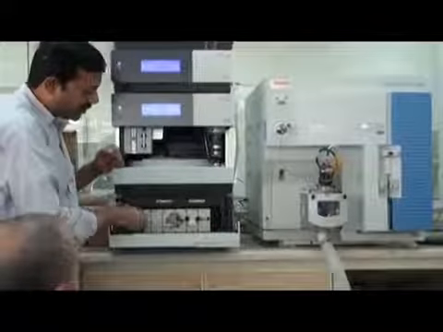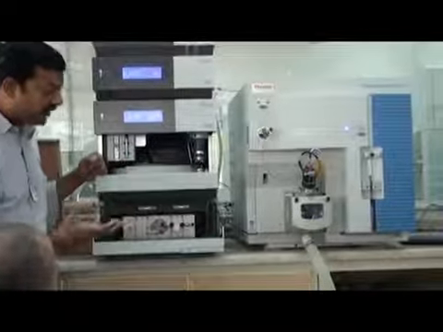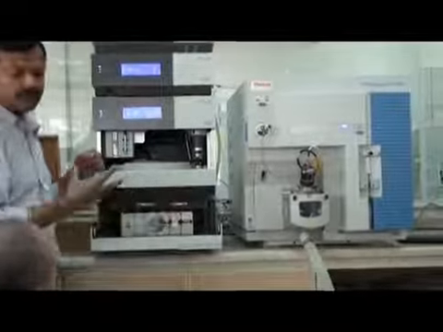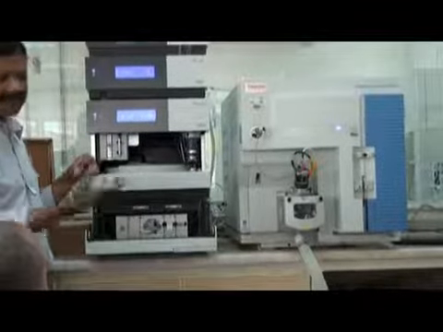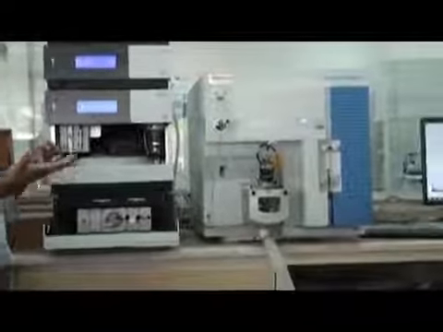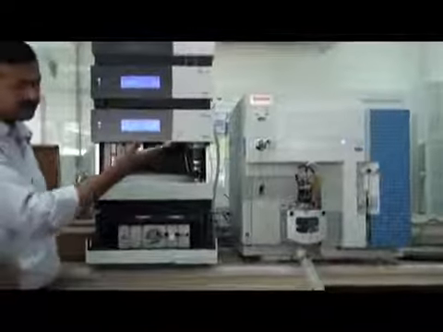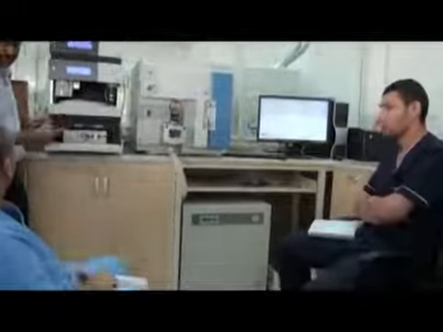This is a column compartment, so you can maintain the temperature of the column. It's as per the application. Some applications need more temperature, some applications need ambient temperature. In our case, we are working at 30 degrees centigrade. Our application temperature is 30 degrees centigrade, so we will start the oven.